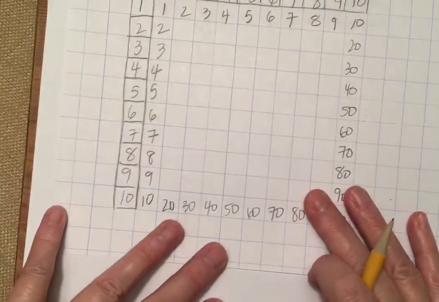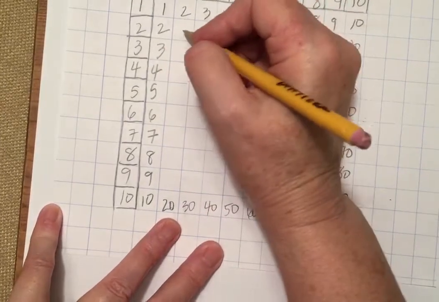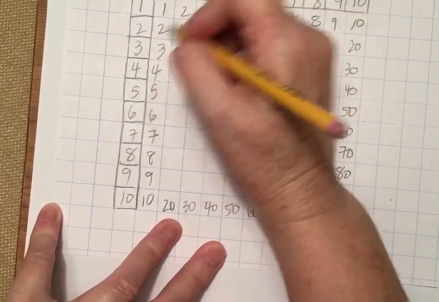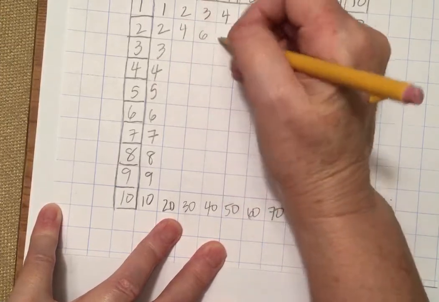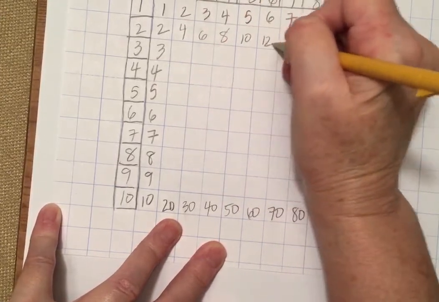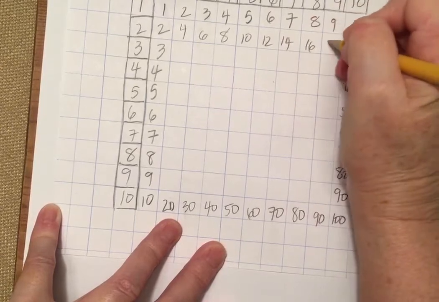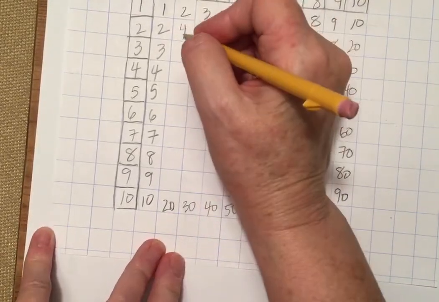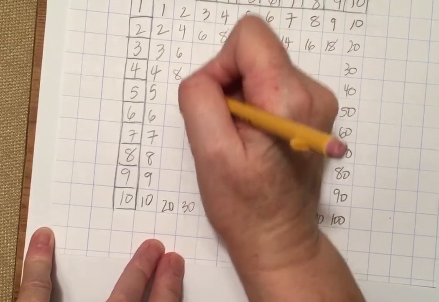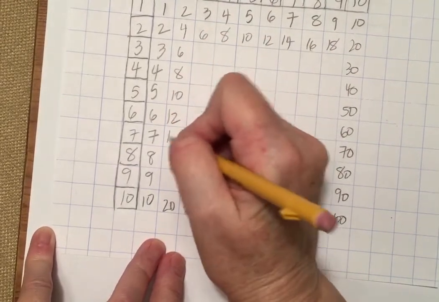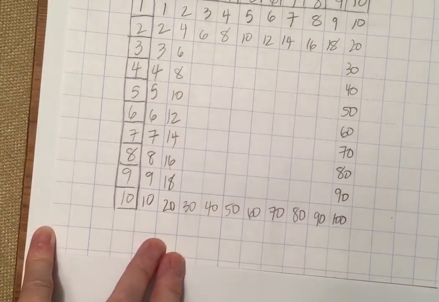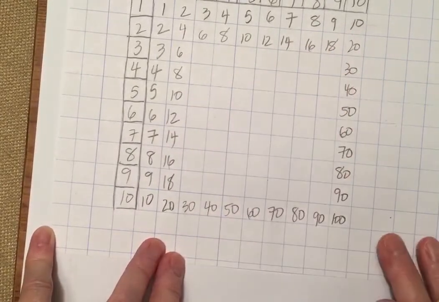All right, here we go. We're going to do twos. So I'm going to sing my twos because 2 times 2 is 4. 2 times 3, 6. 2, 4, 6, 8, 10, 12, 14, 16, 18, 20. And now we'll go vertically. 2, 4, 6, 8, 10, 12, 14, 16, 18, 20. You see how this is getting smaller?